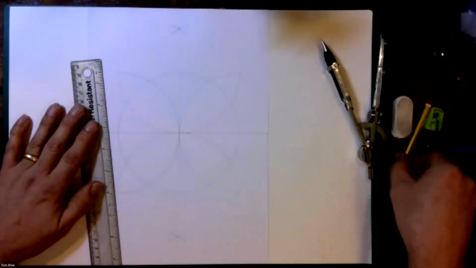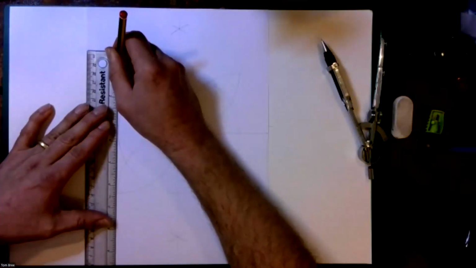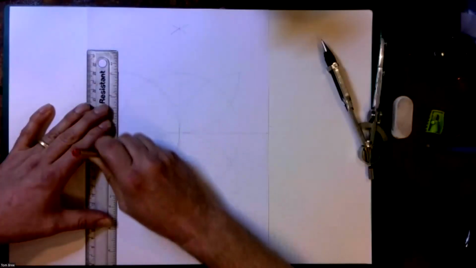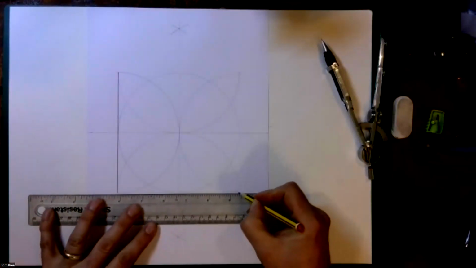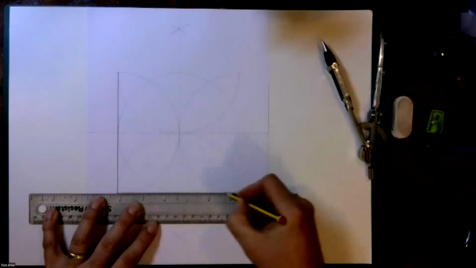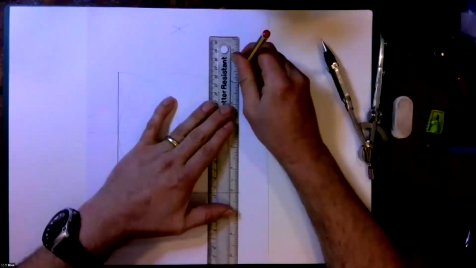Right, we now have the four corners of the square, which I suppose you could say is the Earth square, in the sense that it's a square that contains the Earth circle, which is that circle we started off with. Now I'm going to do this in a much stronger line, because this is the square which forms part of this squaring of the circle diagram.